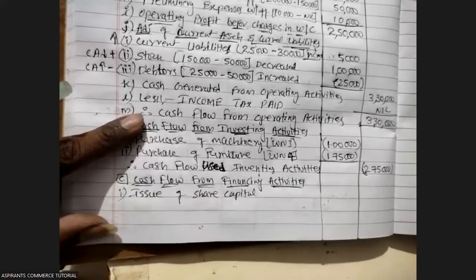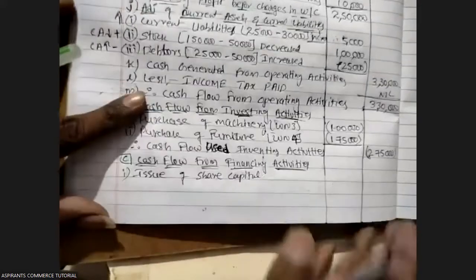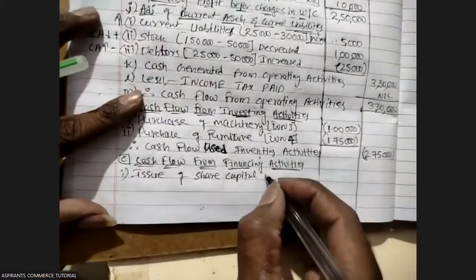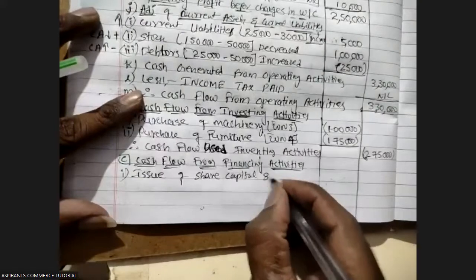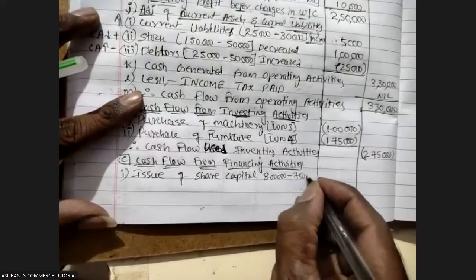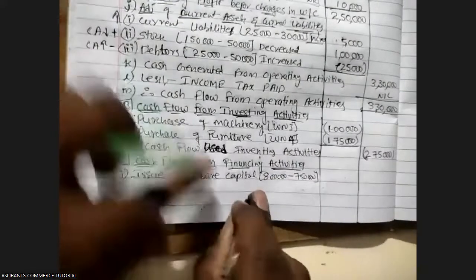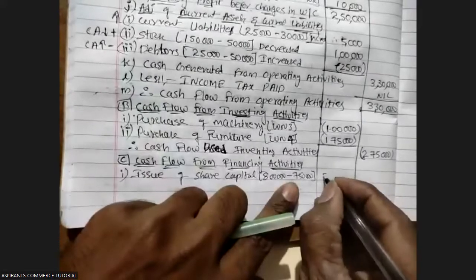Opening capital is how much? Closing capital is how much? 8 lakhs closing minus 7,50,000 opening, you have to do closing minus opening. Here it has increased, so it will be 50,000.